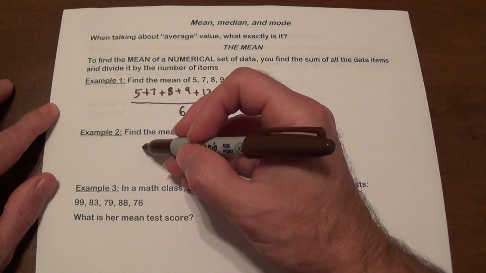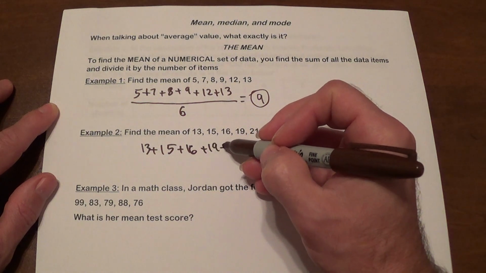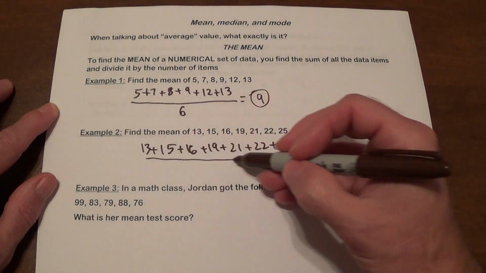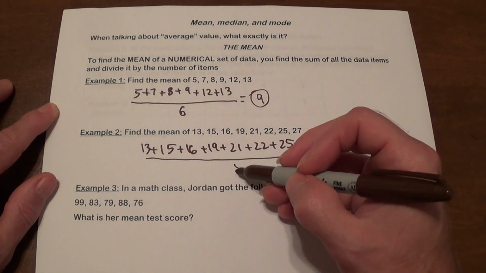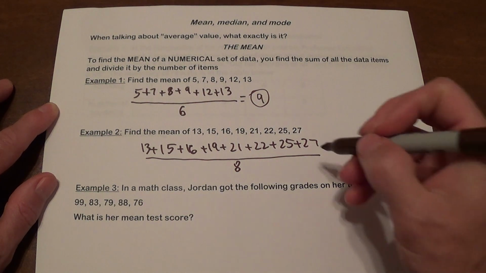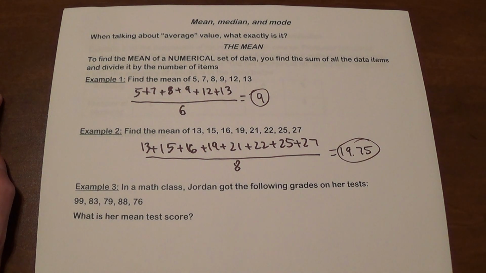Find the mean for that set of numbers. We do the same thing. We add them all together: 13 plus 15 plus 16 plus 19 plus 21 plus 22 plus 25 plus 27. And we're going to divide by however many we have, which I believe is 8. And so we do that: 13 plus 15 plus 16 plus 19 plus 21 plus 22 plus 25 plus 27, and we're going to divide it by 8, and that's going to give us 19.75 as our mean.